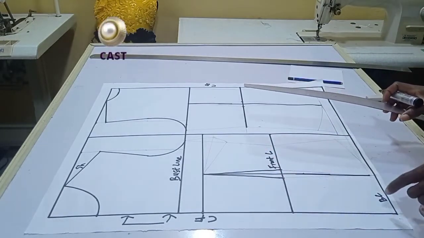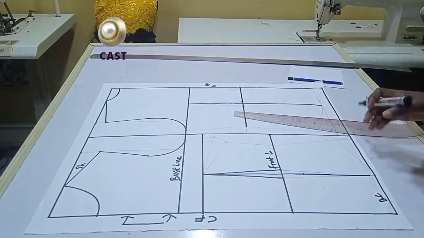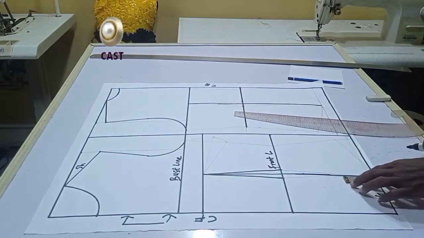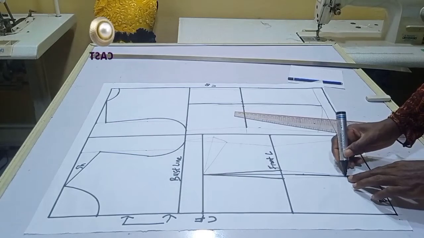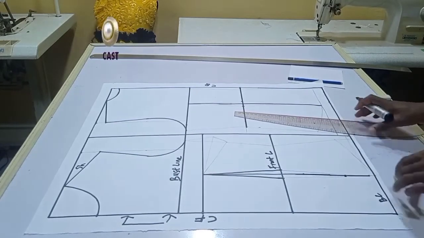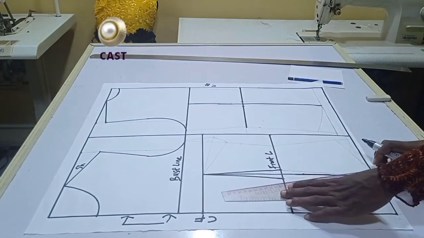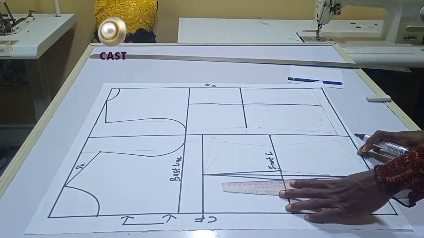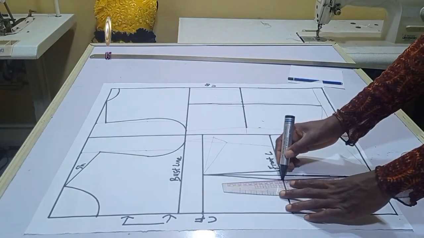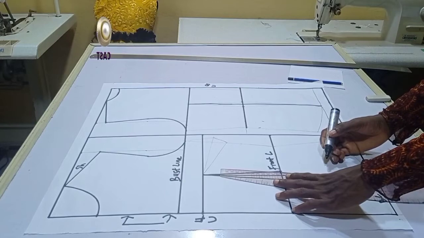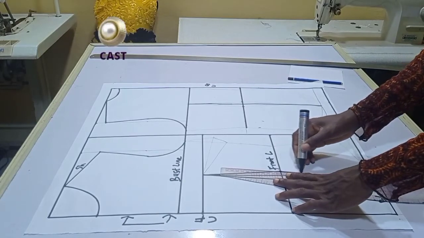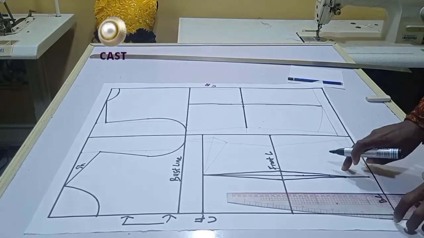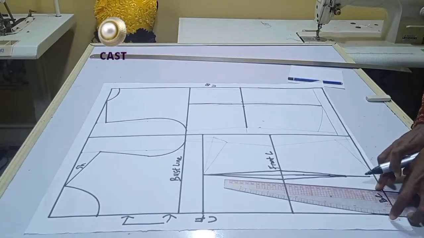Now to bring the dart intake down, on your hip measurement you can just go up by 2 inches. You can go up by 2 inches to know where your dart is going to end, and that is what I've just done. So I'll go ahead and bring down the dart intake. Can you see? And the front dart is okay like this.